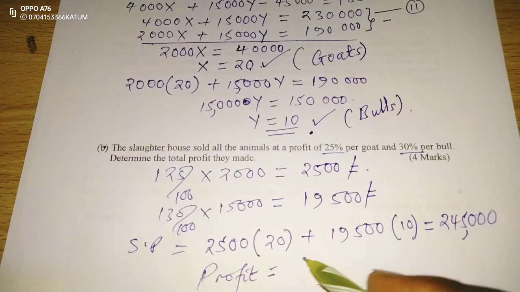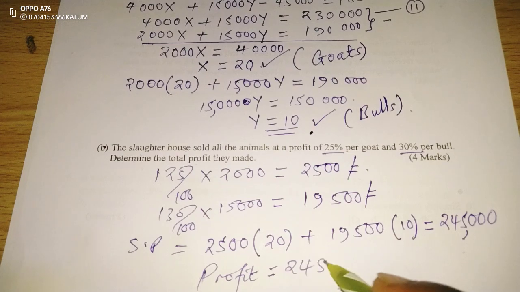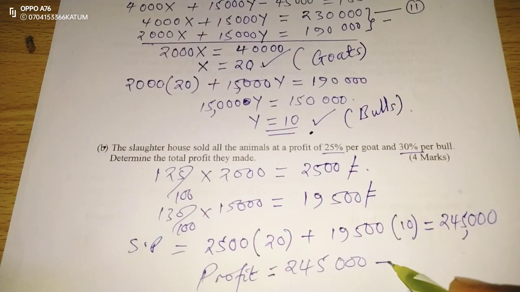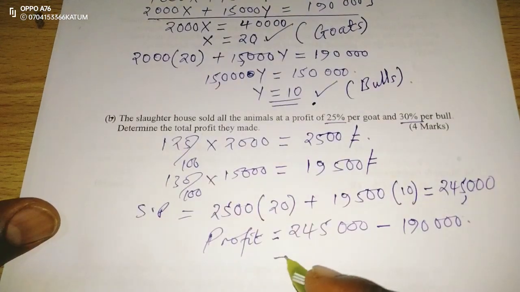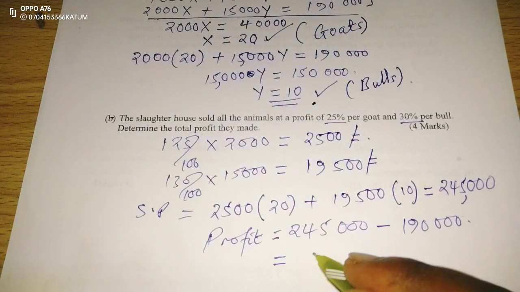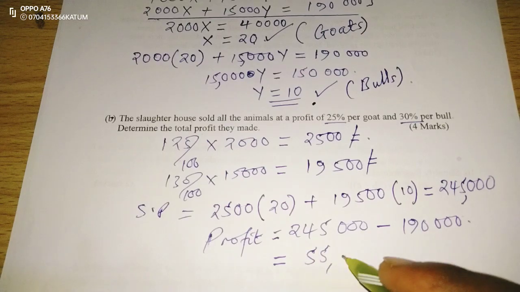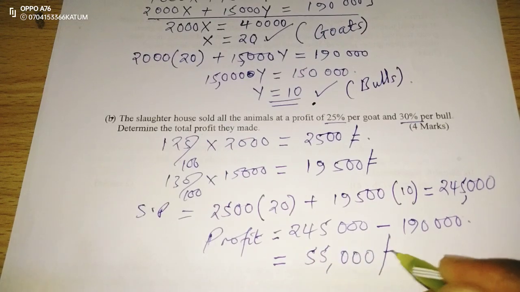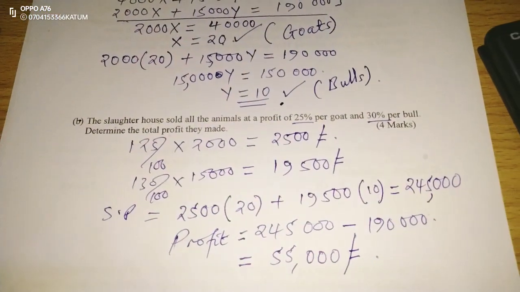So now profit is going to be the selling price minus the buying price, 245,000. We subtract 190,000, the buying price. We subtract it from this figure and we're going to get 55,000 shillings as the total profit made.